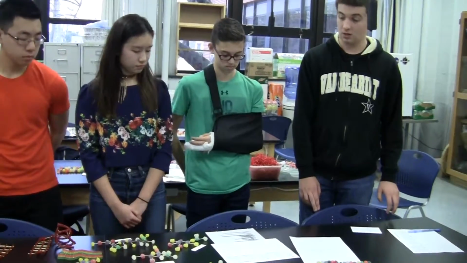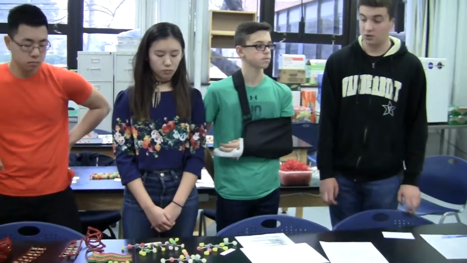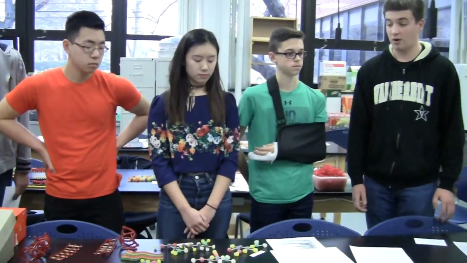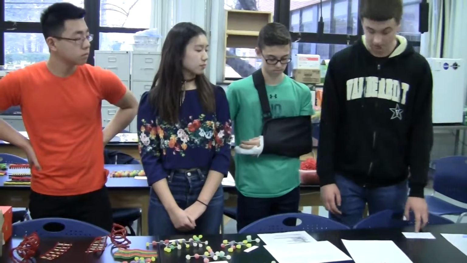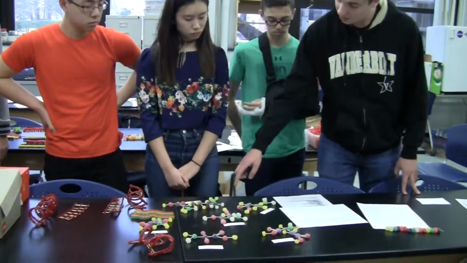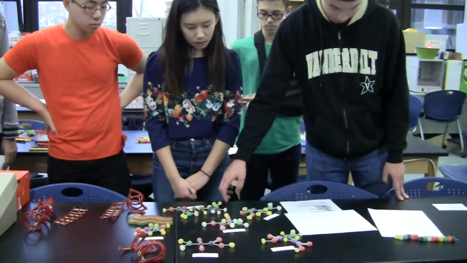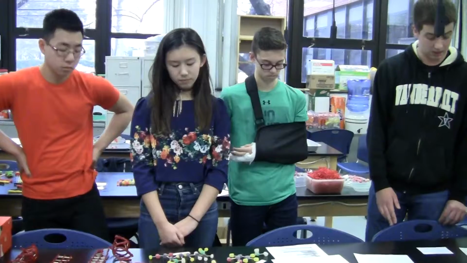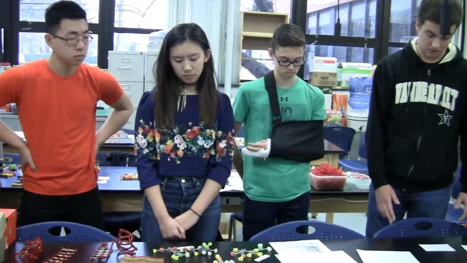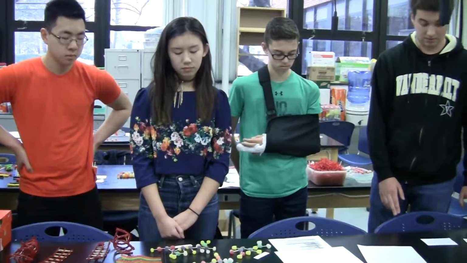thing in common, in which they have carboxyl and amino groups. And they also have an R group, which determines different properties such as hydrophobicity. And here are serine and cysteine, and both of those are polar, and they're hydrophilic amino acids.